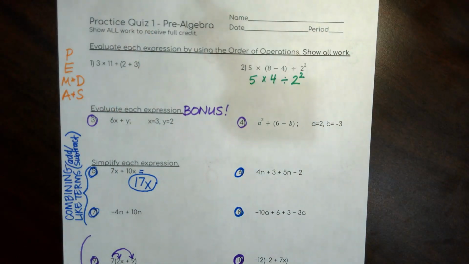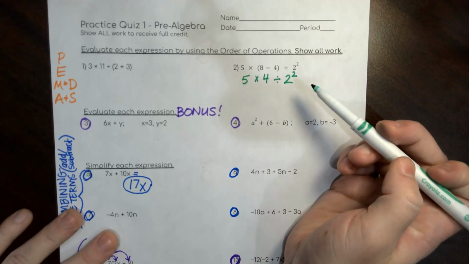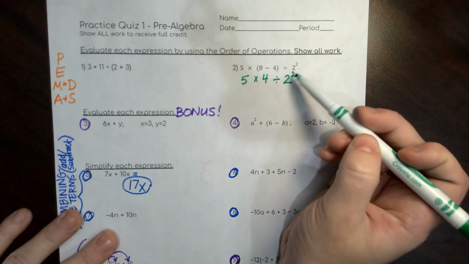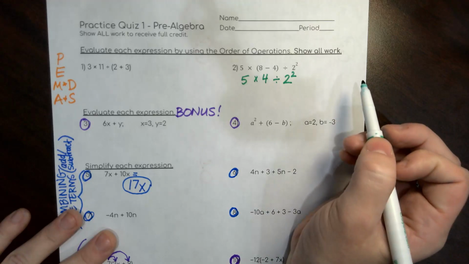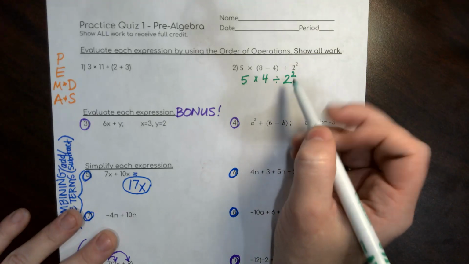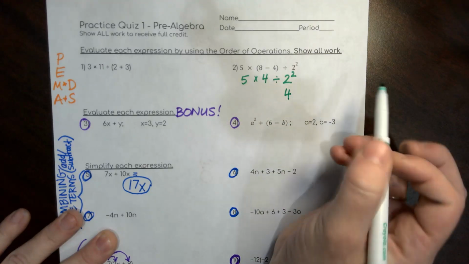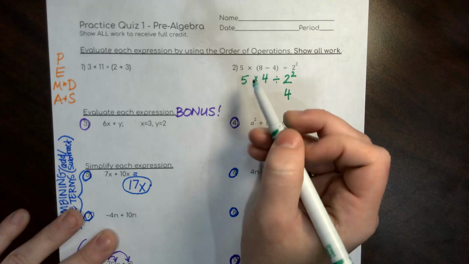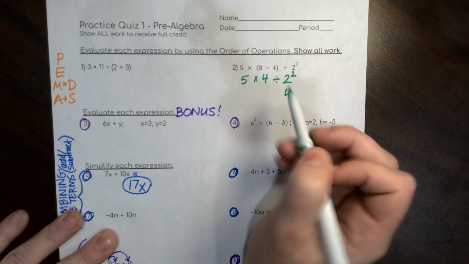Okay. Now, what does the order of operations tell us to do next? The exponent. We have 2 squared. What is that going to be? It's going to be 4. We're just doing 2 times 2. That is 4. So we're going to write it directly under and then bring everything down. We still have 5 times 4 divided by a 4.